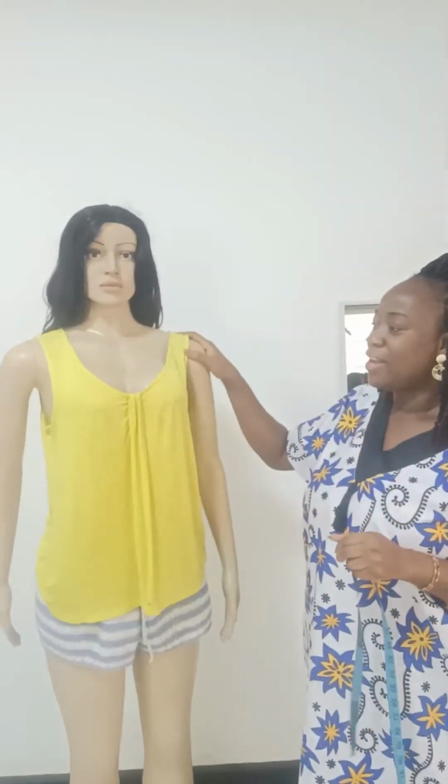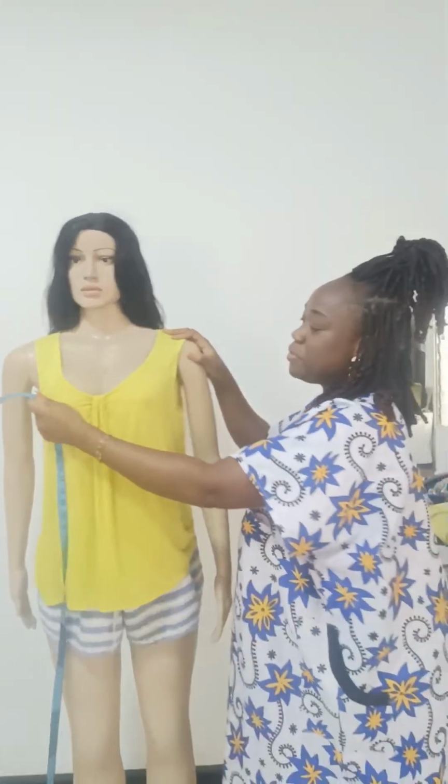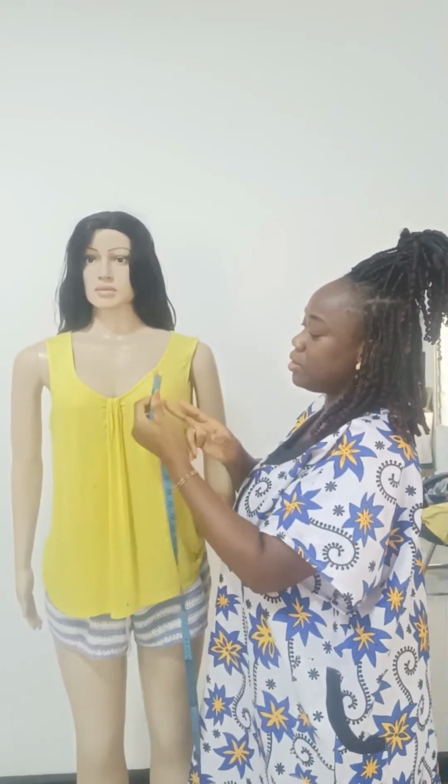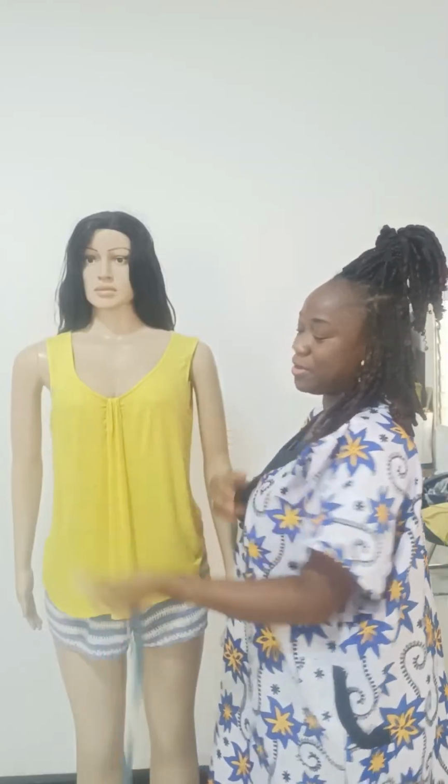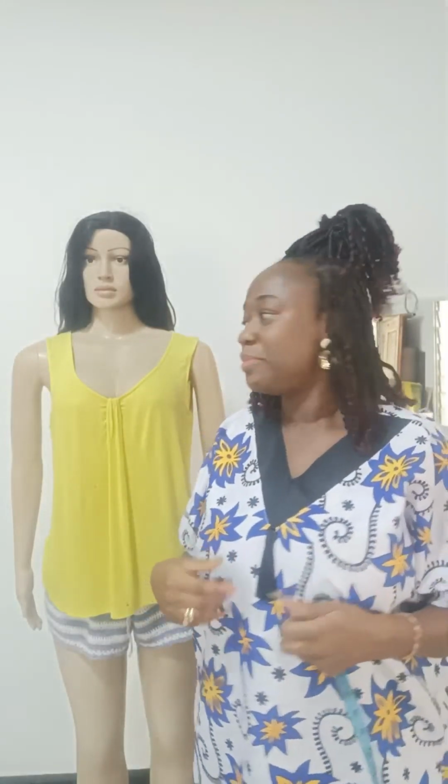Now another thing that also confuses people is the nipple to nipple. Nipple to nipple is the same thing as a bust span, and it's simply the distance from the tip of one breast to another. Now if someone is wearing clothes, how do you know the bust span? You simply use the middle.